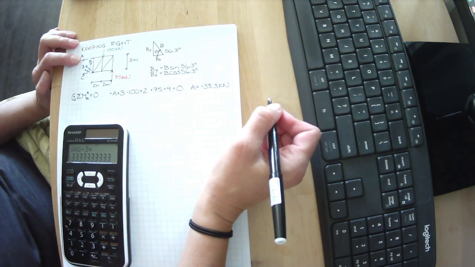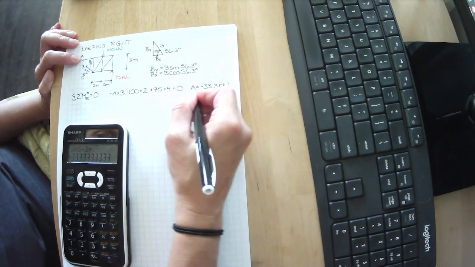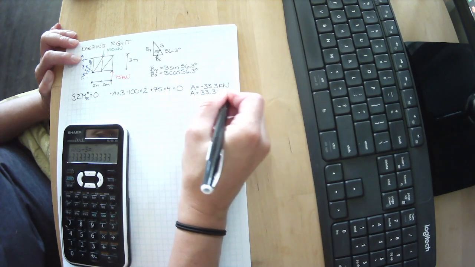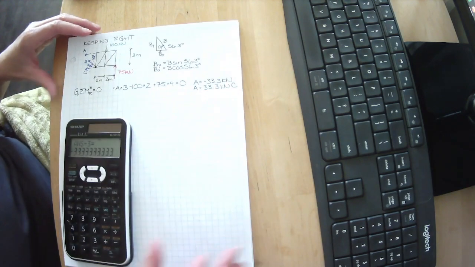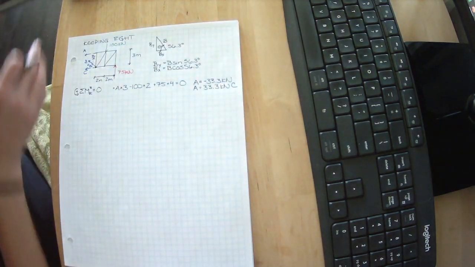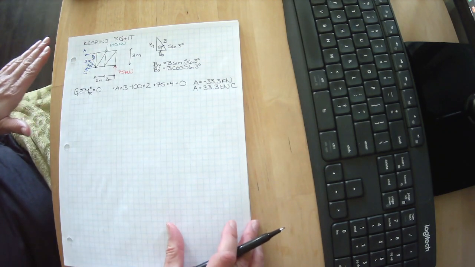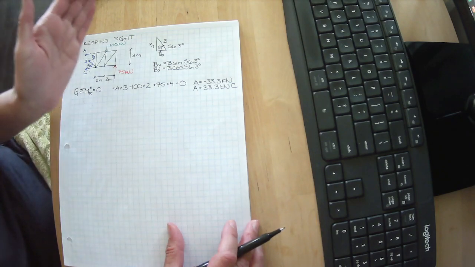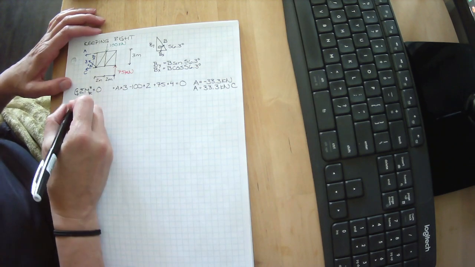I guessed that A was in tension. I get a negative number. That means A is 33.3 kilonewtons in compression. That is exactly what we got when we did it in the other direction, when we cut it and kept the other side. It seems like it doesn't matter which way we cut and keep things, as long as we keep everything on that side, this will work.